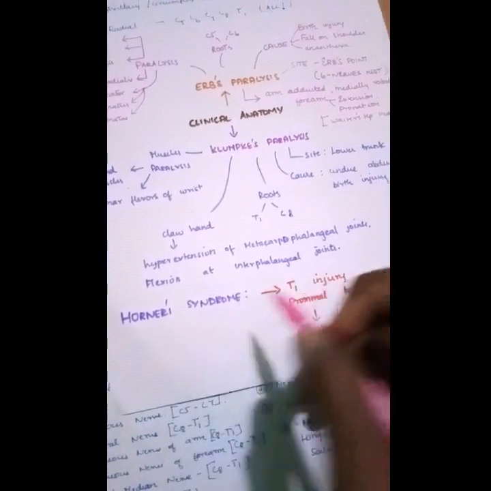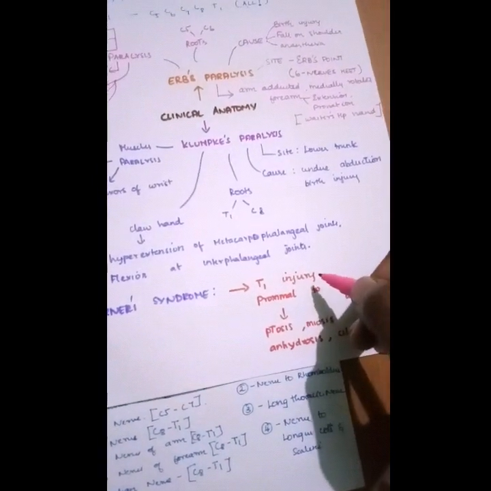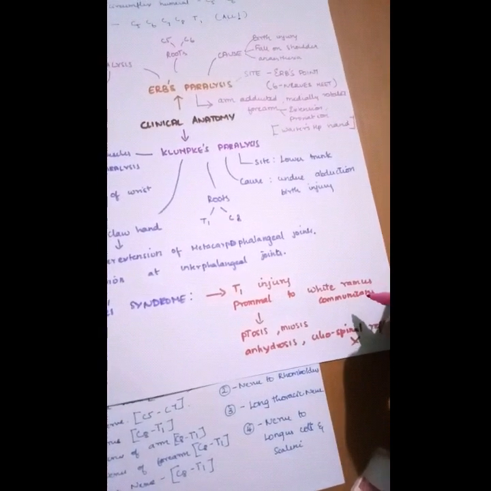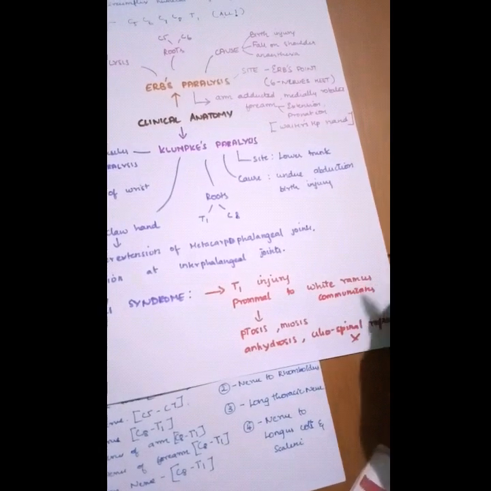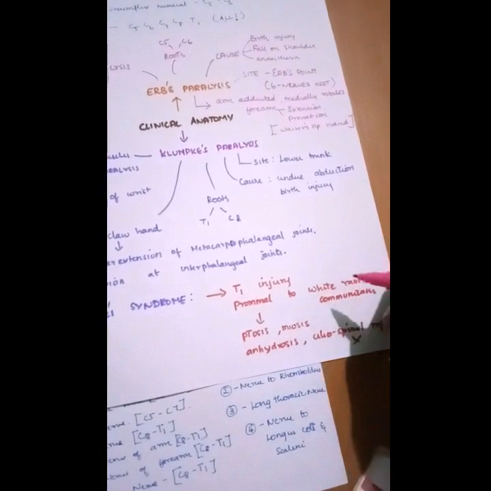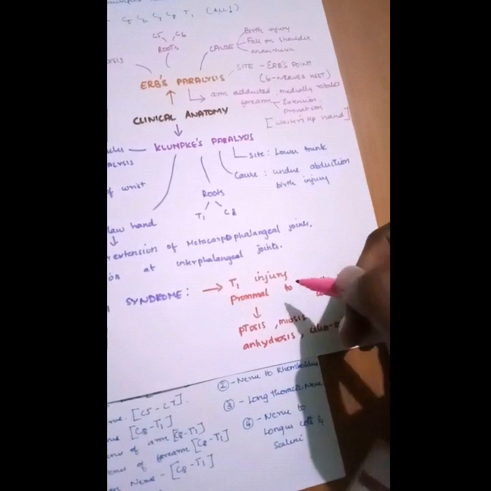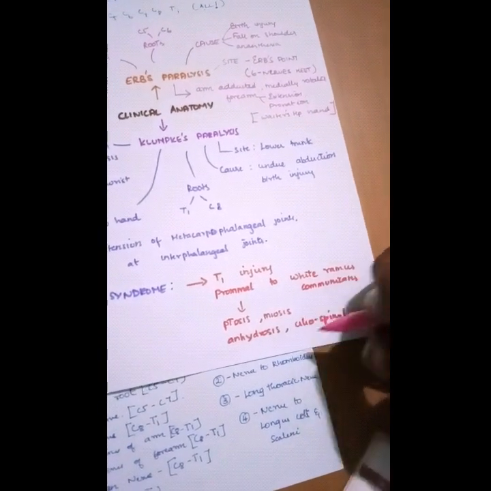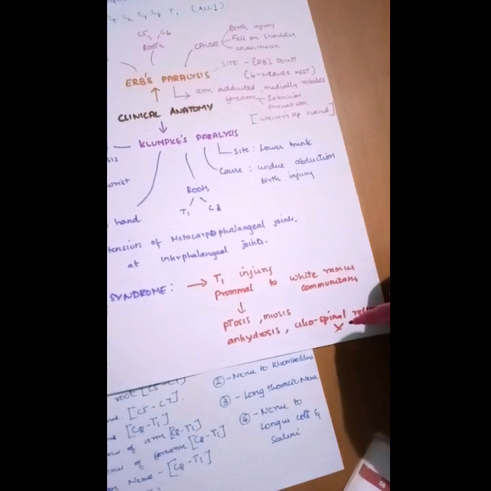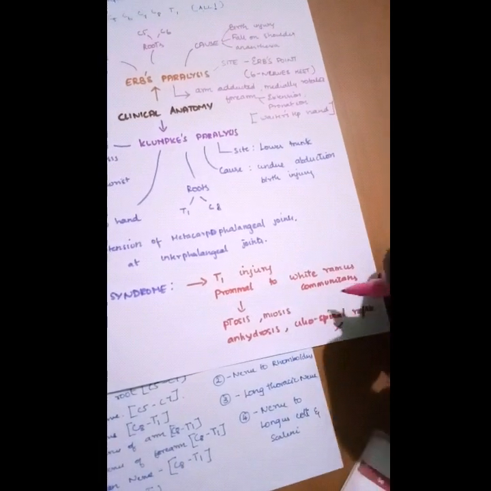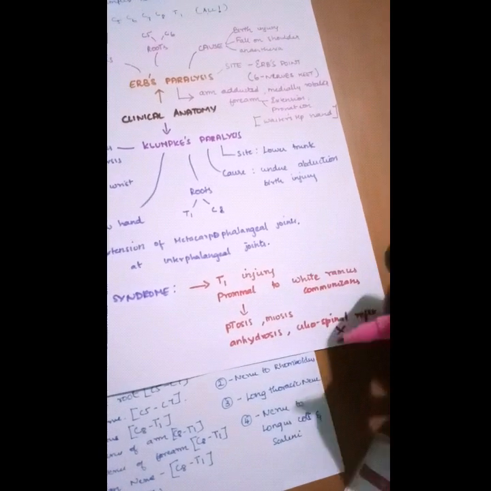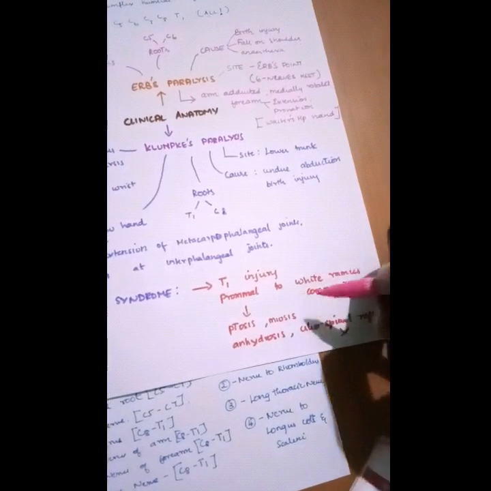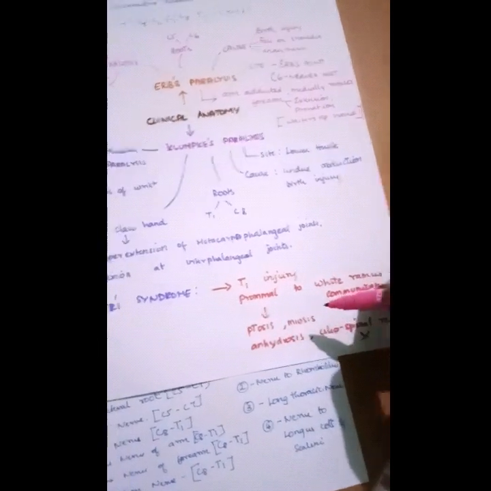And also there is something called Horner syndrome. When the T1 root is injured proximal to the white rami communicans, which carries the sympathetic nerve fibers from the spinal cord to the thoracic ganglia, we get ptosis, miosis, anhidrosis and ciliospinal reflex loss. These things occur because of the loss of sympathetic supply for the head and neck. T1 is one of the important sympathetic supplies that goes for the head and neck.